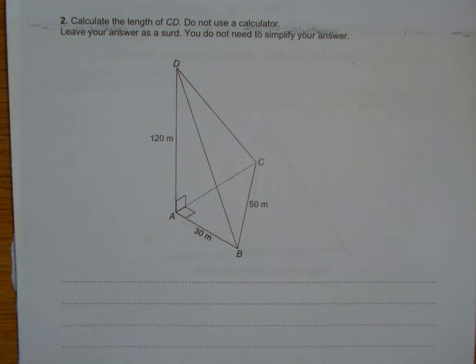Calculate the length of CD. Do not use your calculator and leave your answer as a surd. Okay, and then it says you do not need to simplify your answer, which is just like the last one.